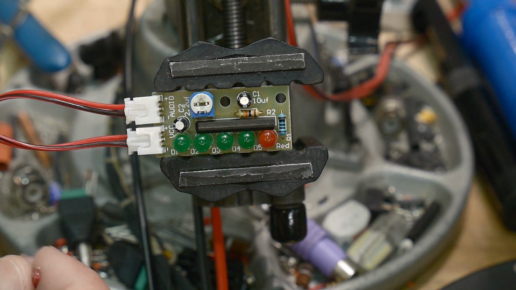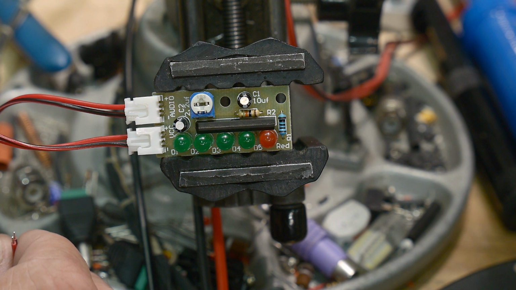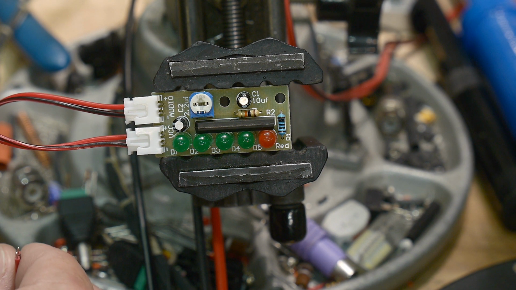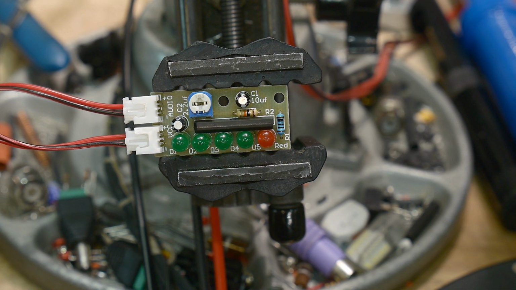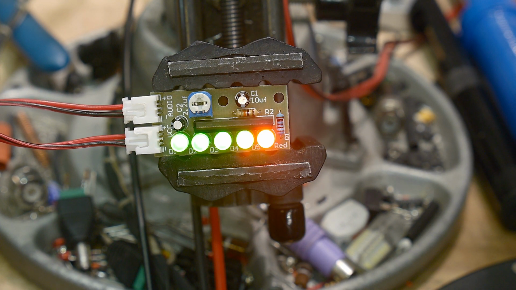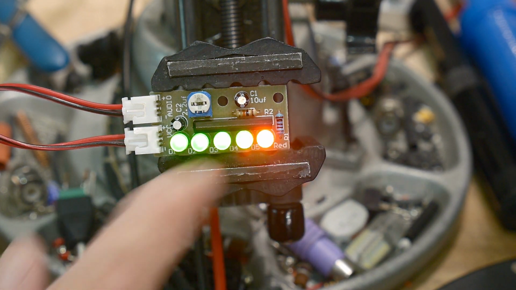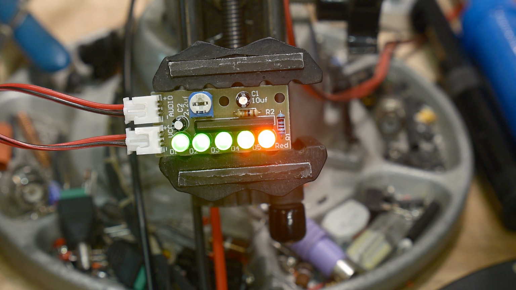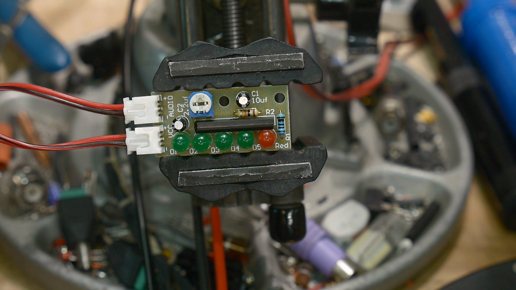And then we'll use the other one. We'll put some volts over there and see if something happens. Oh, look at that. Something happened. We got all of them. So let's turn the volts down until we don't have all of them. Oh, there we go.